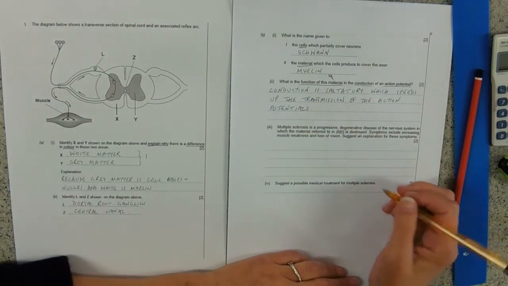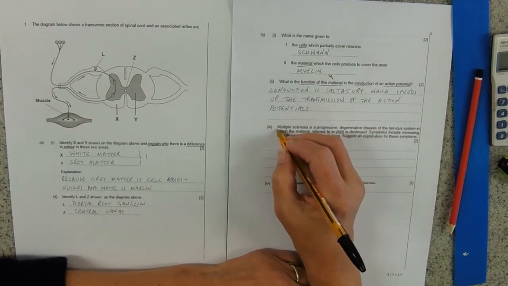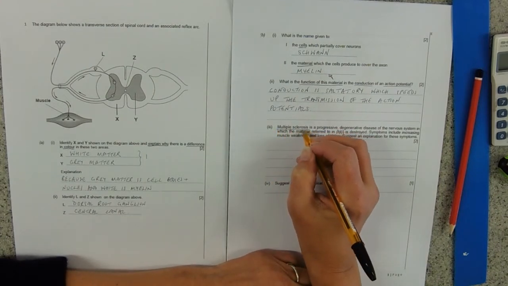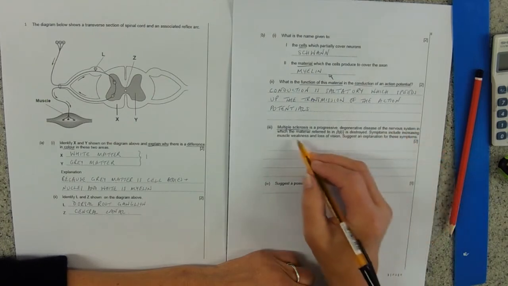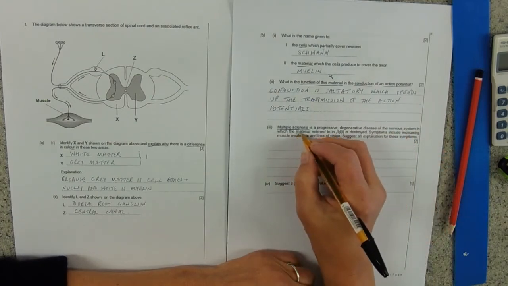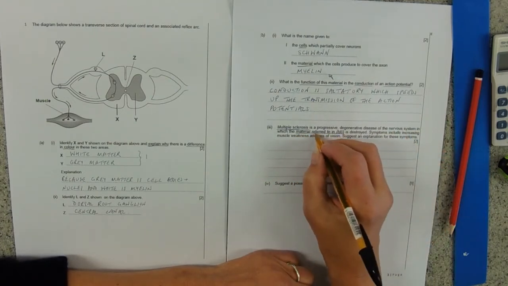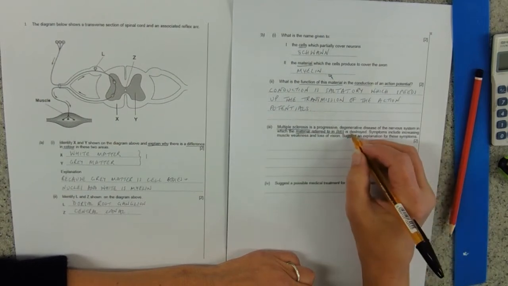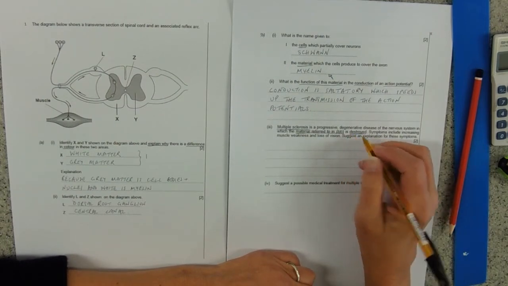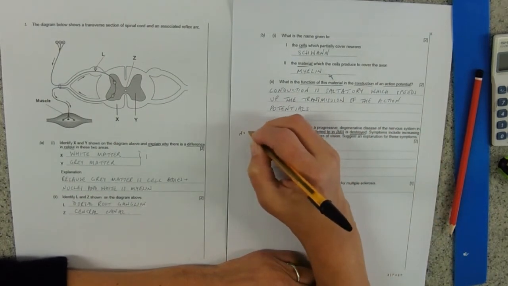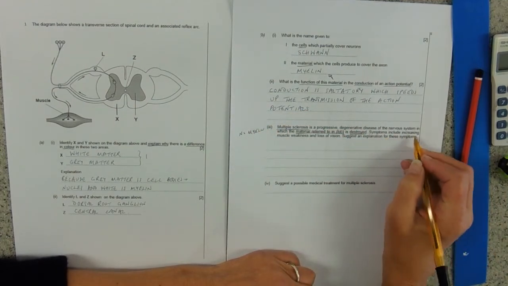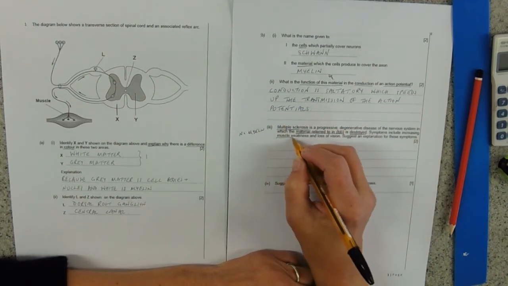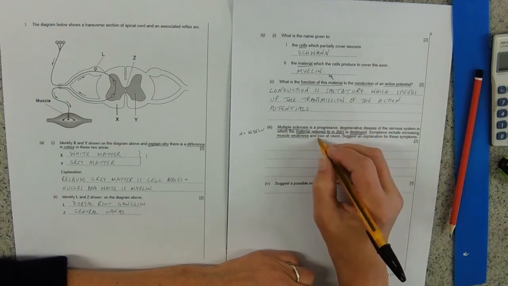so here we go, off onto the applications. Multiple sclerosis is a progressive degenerative disease of the nervous system in which the material referred to in B1, it's not going to tell you what it is because you've answered it and got a mark for it, is destroyed. So we've got no myelin, is what they're saying, or less myelin maybe. Symptoms include increasing muscle weakness and loss of vision.